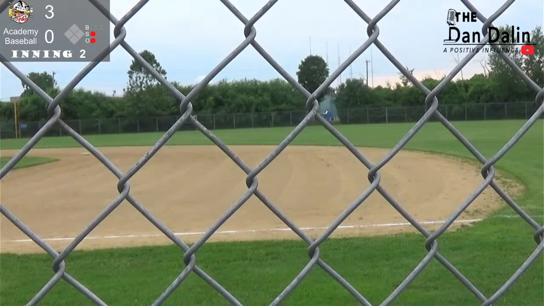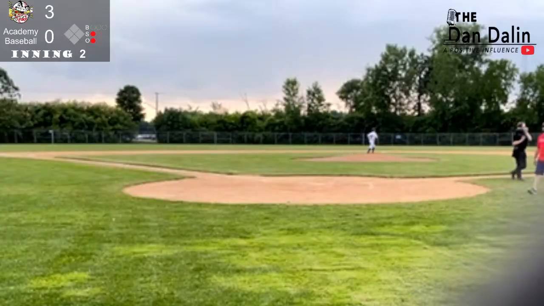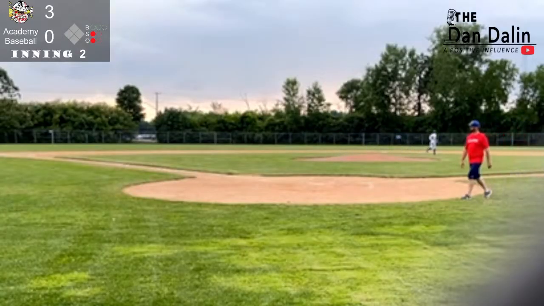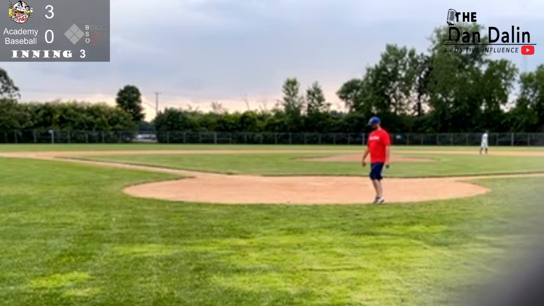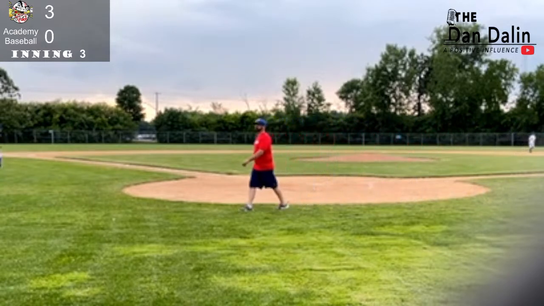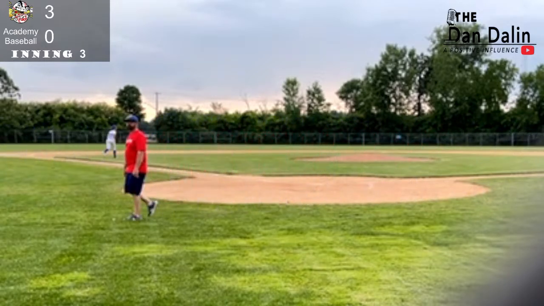So the Academy goes down 1-2-3 in their half of the second inning. Coming up in the top of the third for the Fury, it's Dylan, Daniel, Gavin, and Joe coming up.